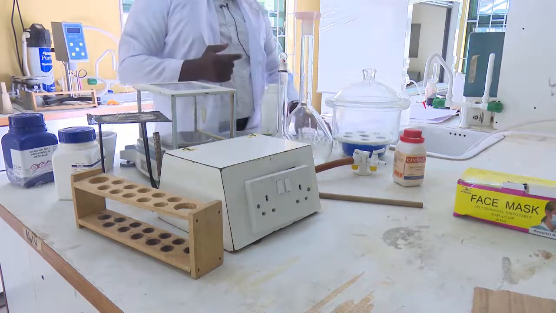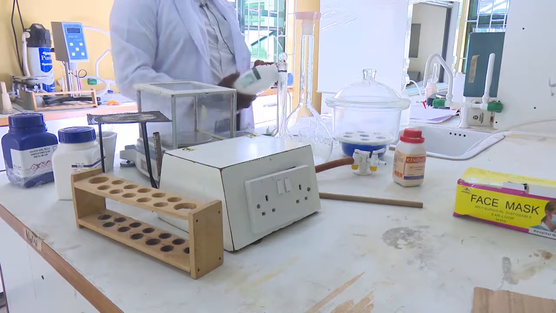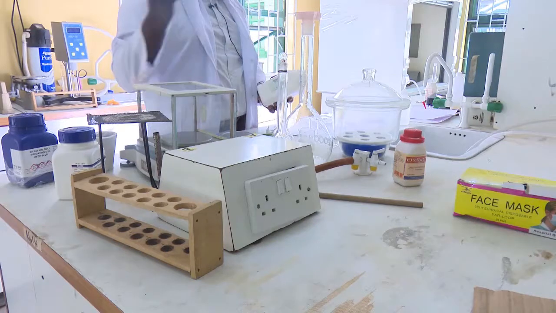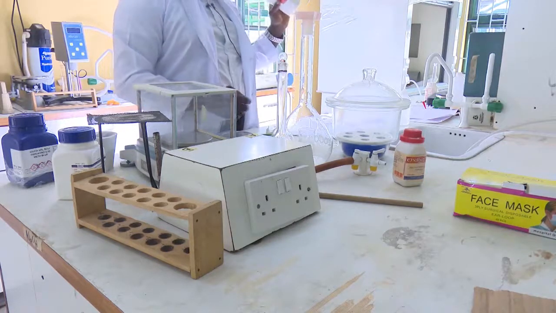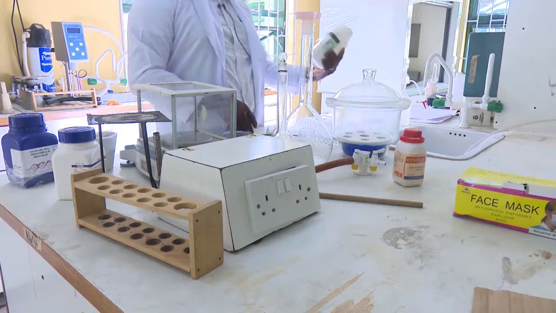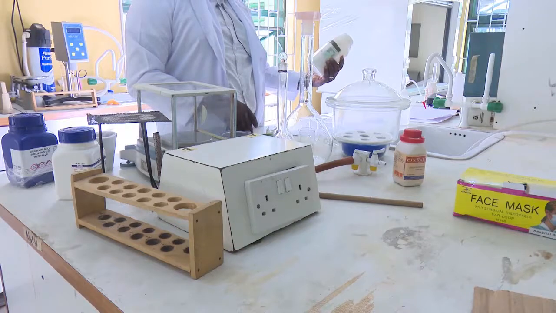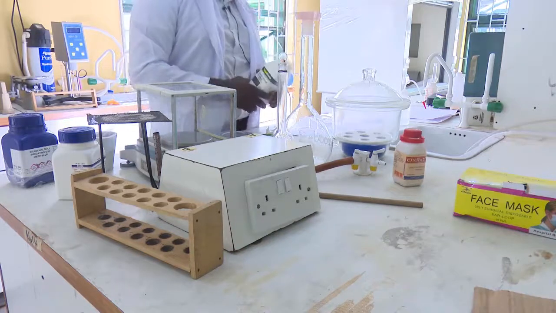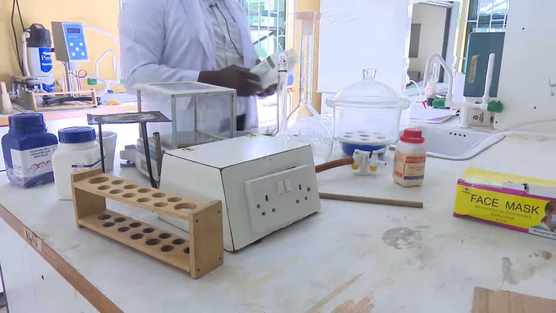The first thing you need to do is to take your salt and know the molecular mass of your salt, just as we were told in class. If you look at the body of the plastic container, you may see the exact mass of the compound. You may wish to use that, but otherwise you can do your own calculation.